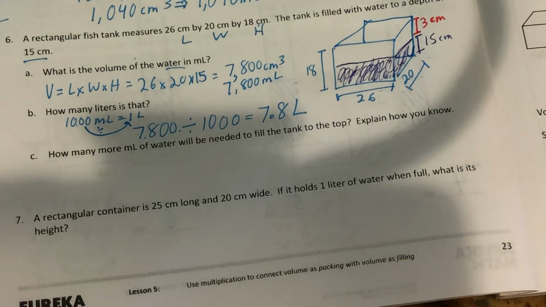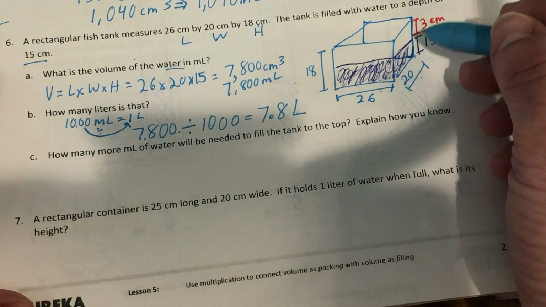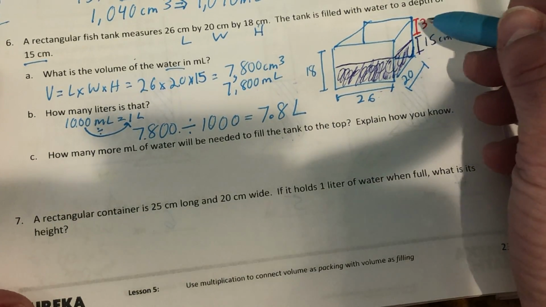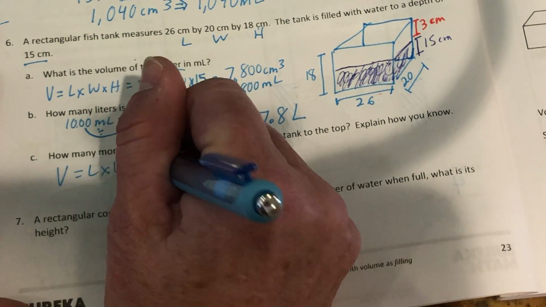And then C, how many more milliliters of water are needed to fill the tank to the top? Explain how you know. Well, I know from my drawing up here that I only have the space or the height of 3, so I'm going to do that same volume. Volume equals length times width times height.